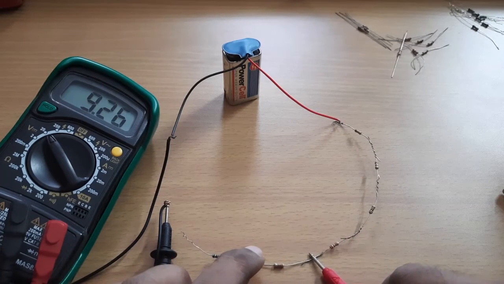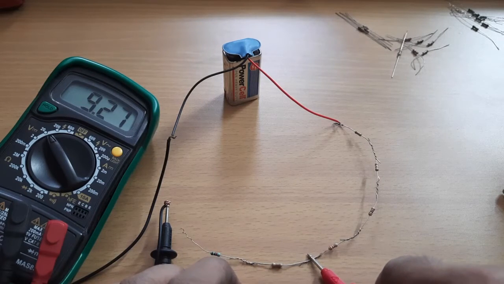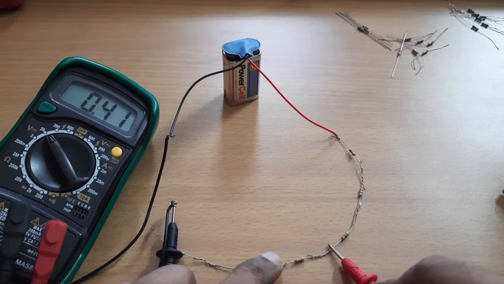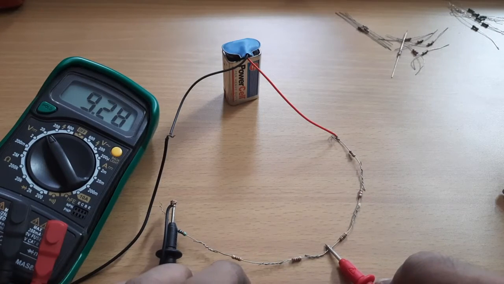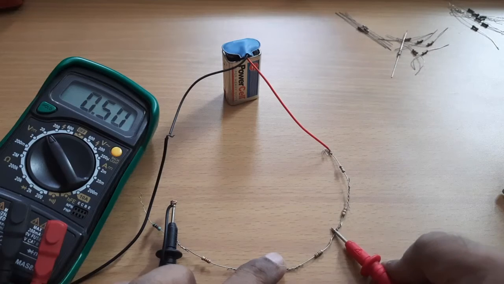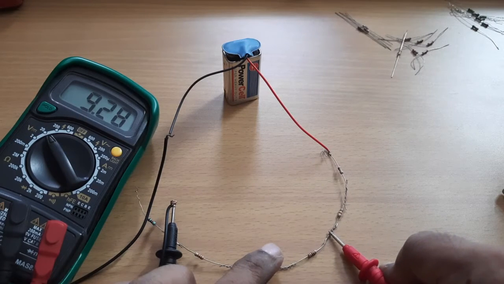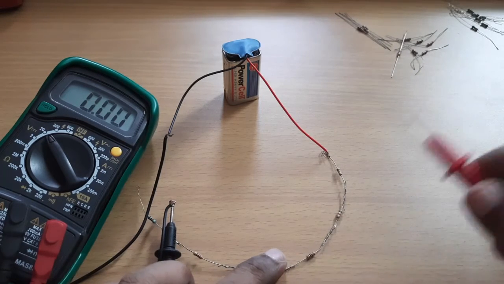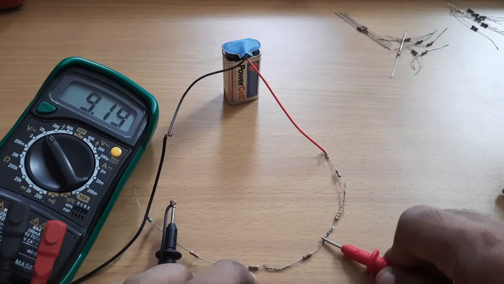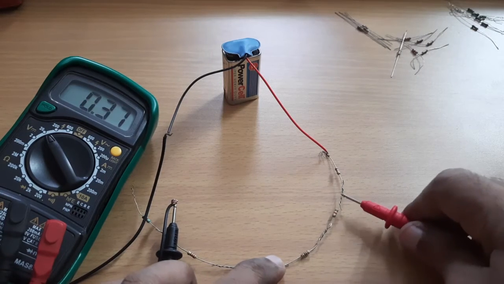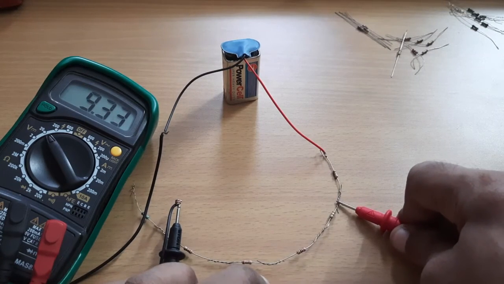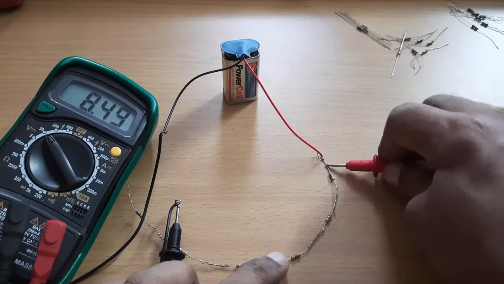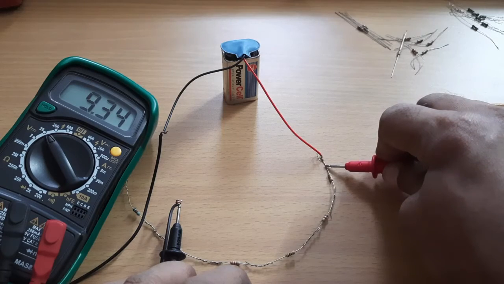When we place it in another position, it's almost 9.26, a similar measurement. Here 9.28. Here we get 9.29. Now the voltage is getting increased. After 9.29, here we get the voltage 9.32, and at the terminal point 9.33 volt.